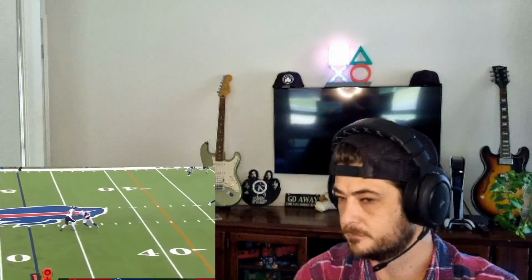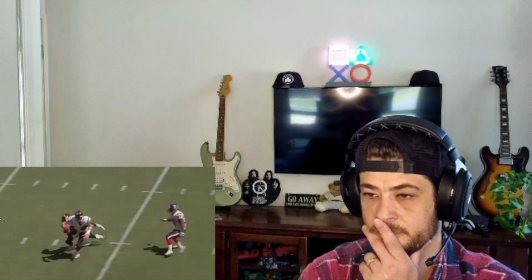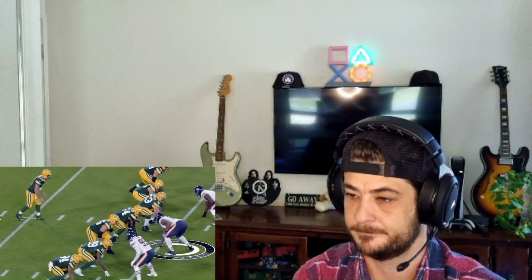So even though there are standard positions and standard concepts that are good to know if you want to understand what the defense is doing, every play is going to look at least a little bit different. This being said, knowing the basics goes a long way. A couple quick things before we start.